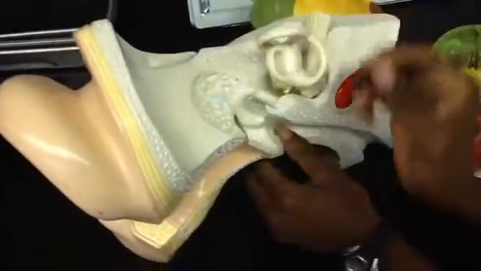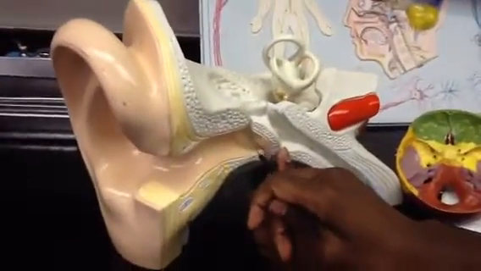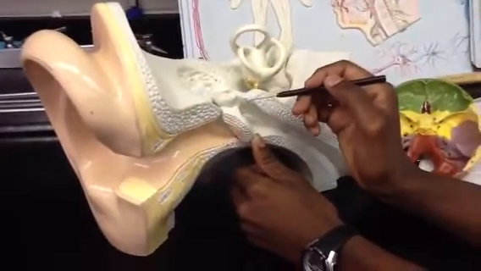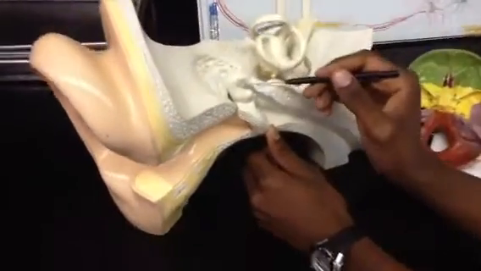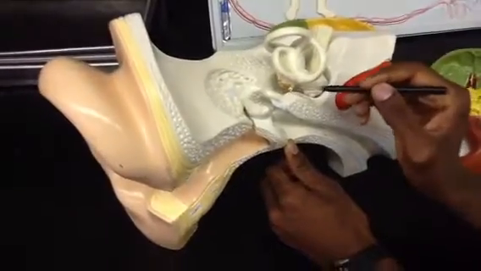So let's review a little bit. You have the external acoustic meatus. It ends at the tympanic membrane. Touching the tympanic membrane is the malleus. The malleus connects to the incus. The incus connects to the stapes. And the stapes to the oval window.